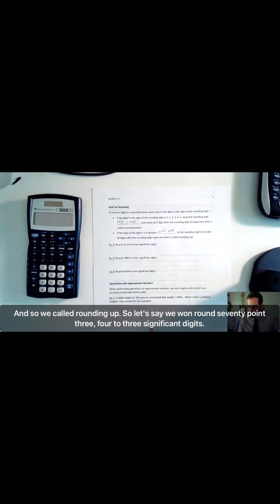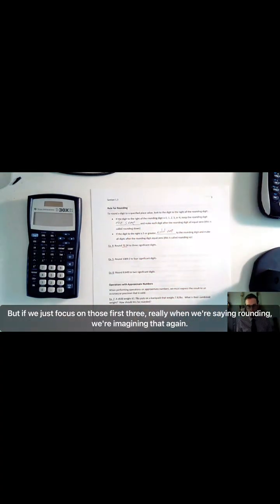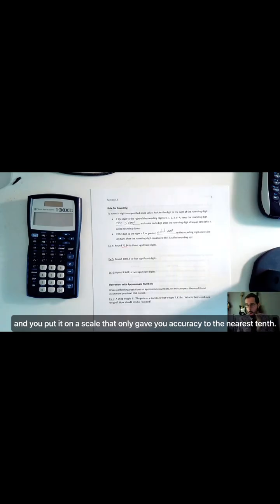So let's say we want to round 70.34 to 3 significant digits. We already mentioned before that it has 4 significant digits, but if we just focus on those first 3, when we're saying rounding, imagine you had something that had a mass of 70.34 grams, and you put it on a scale that only gave you accuracy to the nearest tenth. So there's the question of which value this would go to.